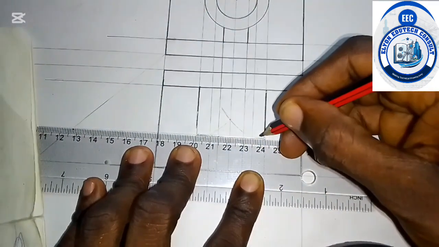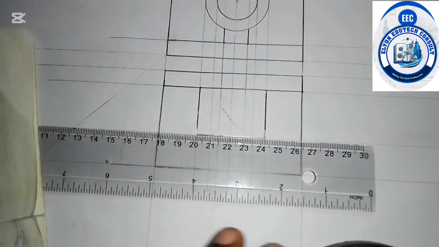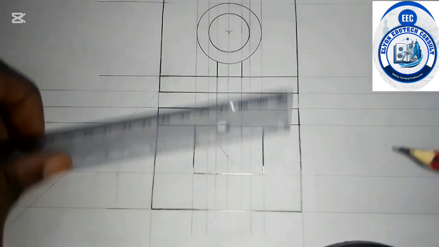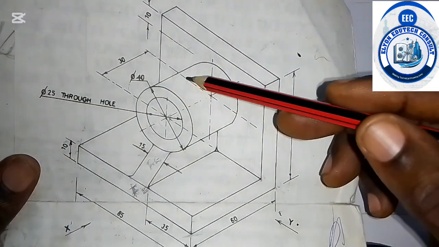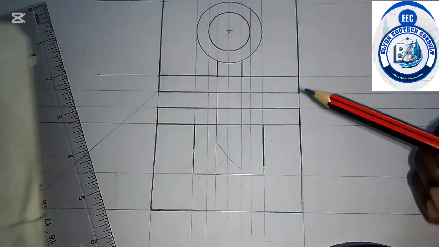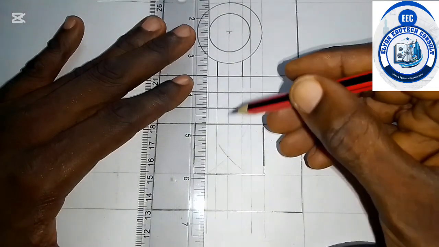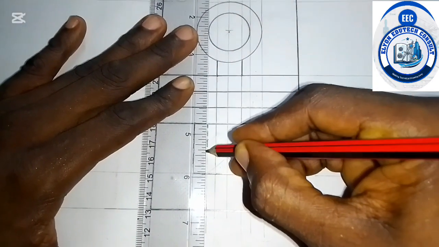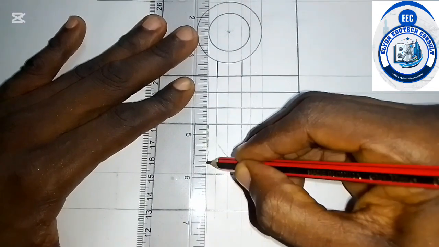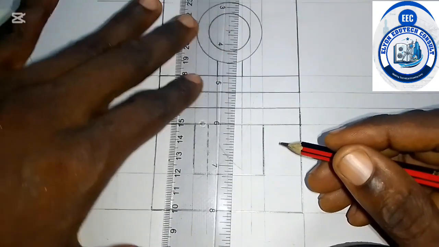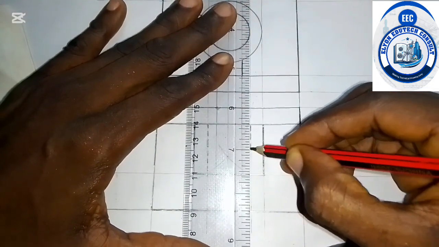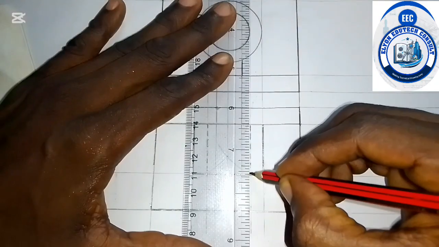Alright. Okay, so for the circle inside, I'm not going to see that now. So this circle inside, I'm not going to see this circle now. So I'm going to use broken line for it, like this, this way.